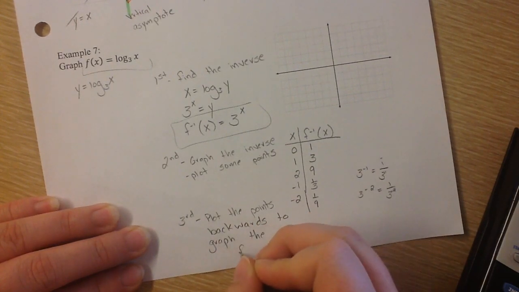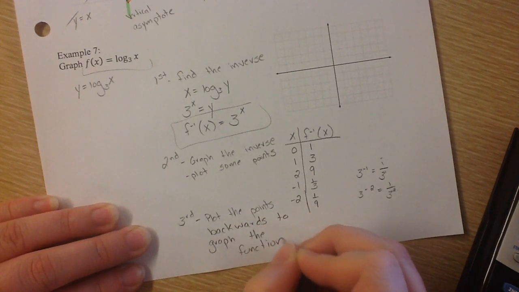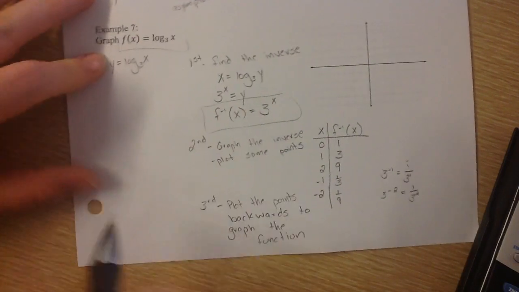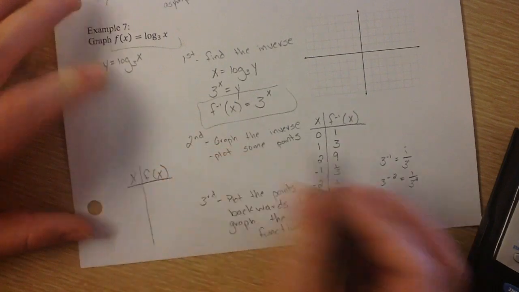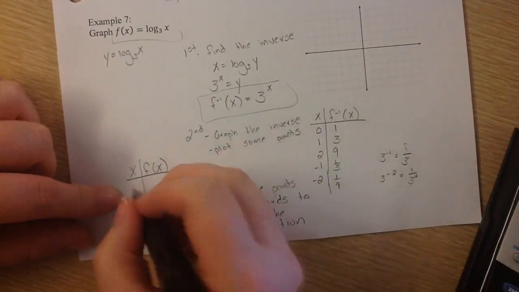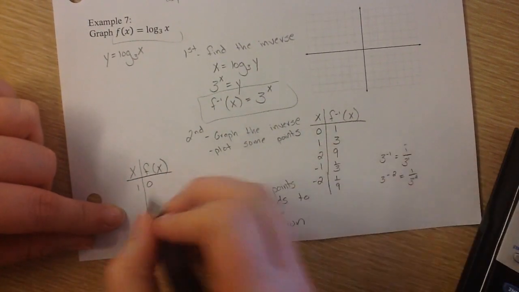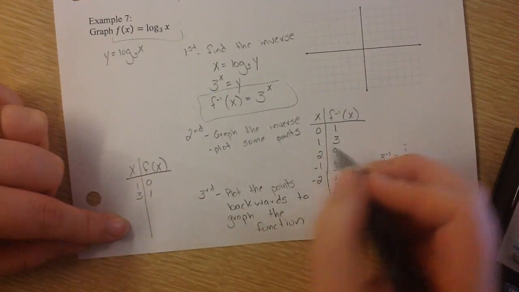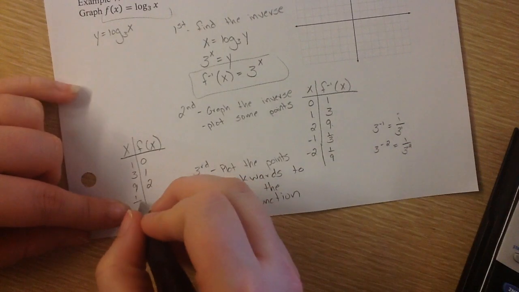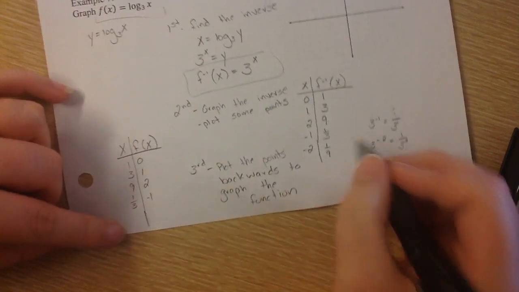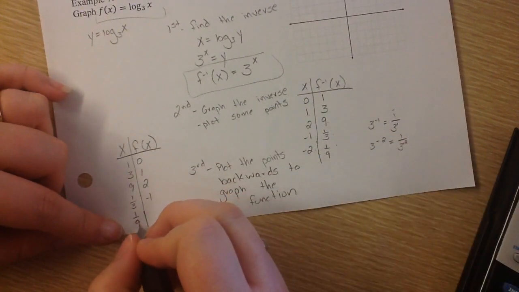Because the x's become the y's and the y's become the x's, so now for my function, my points x, f of x, not inverse anymore, are just going to be backwards. So instead of 0, 1, we'll have 1, 0. Instead of 1, 3, it's going to be 3, 1. Instead of 2, 9, it's going to be 9, 2. Instead of negative 1, 1/3, we'll have 1/3, negative 1. Instead of negative 2, 1/9, we'll have 1/9, negative 2.